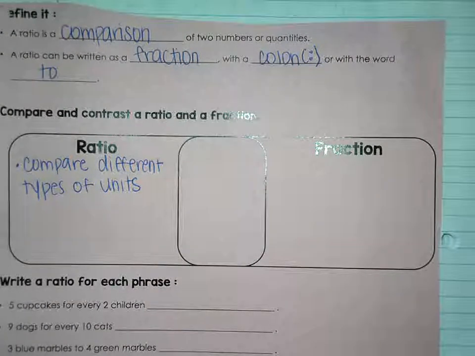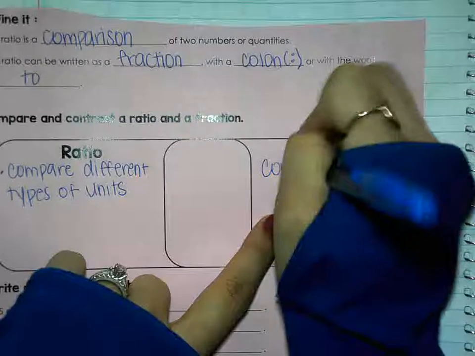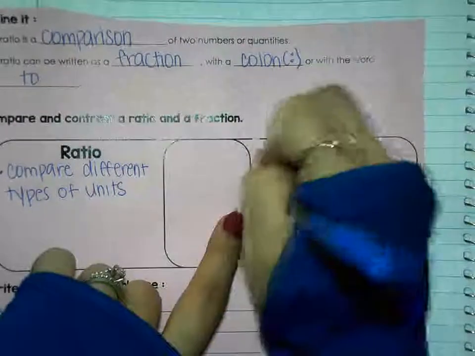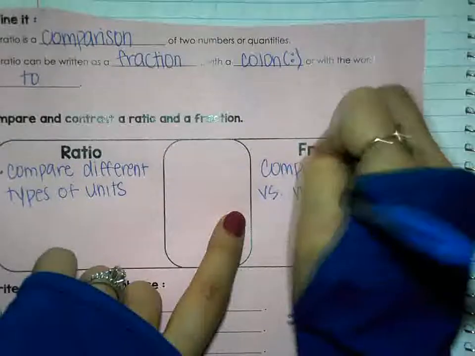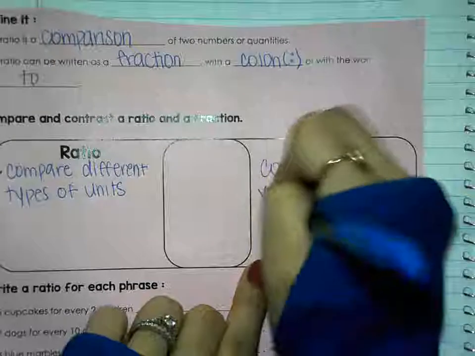Okay, so a ratio compares two different types of units. Cats, dogs, shirts, pants, blue paint, red paint, anything that is two different things where you are comparing them to each other. A fraction compares part versus whole of the same unit.